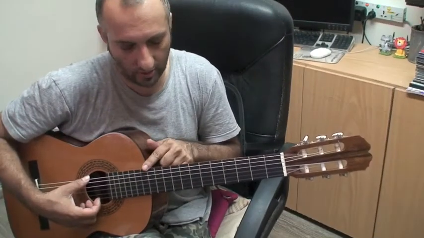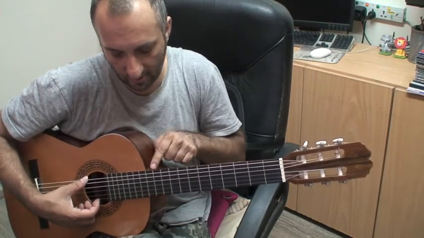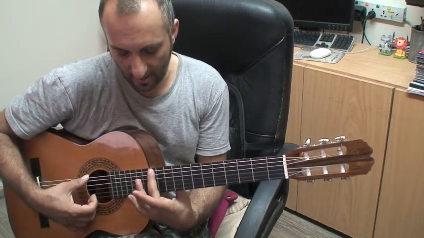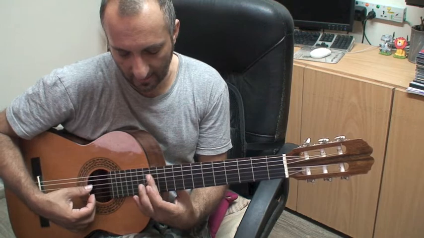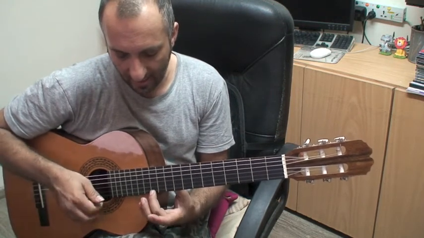Now we're one octave higher. This is E and this is E. It's on the 12th fret, which usually has the two dots on the guitar. All the open strings: E, A, D, G, B, and E.